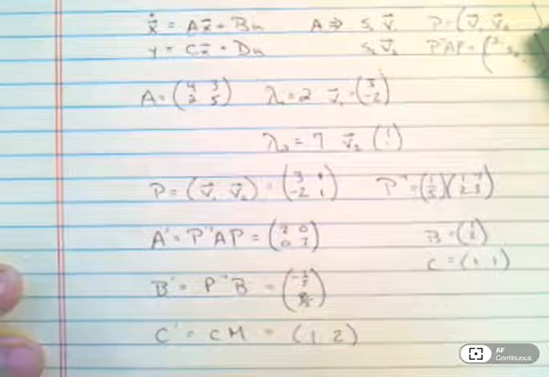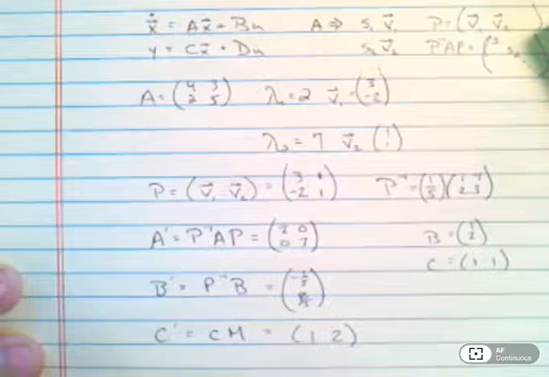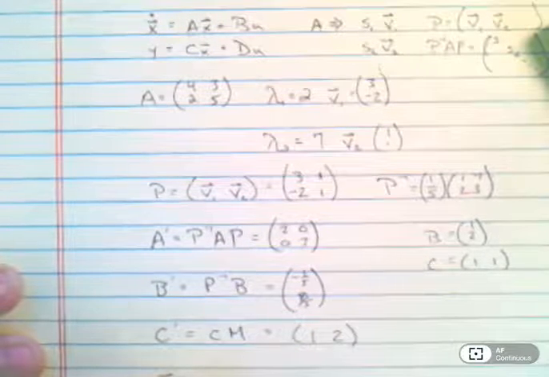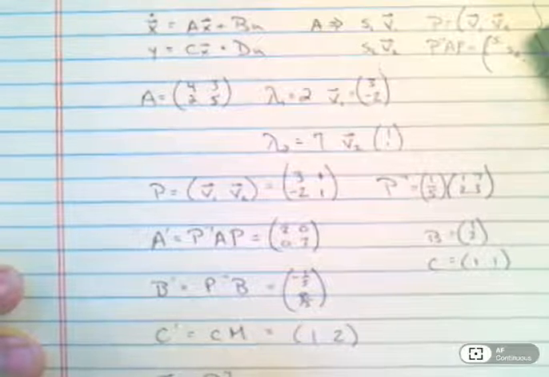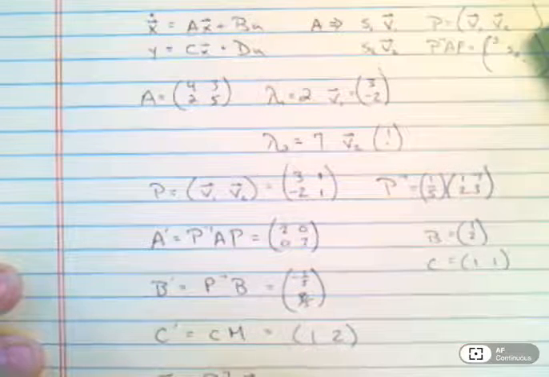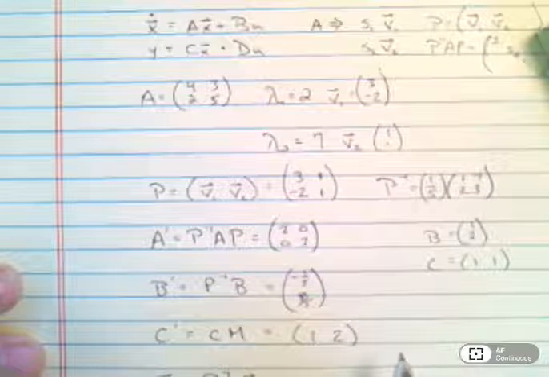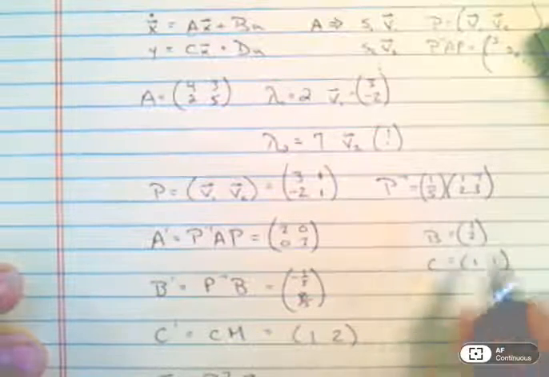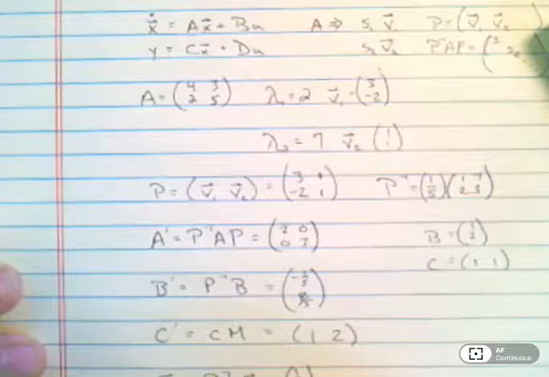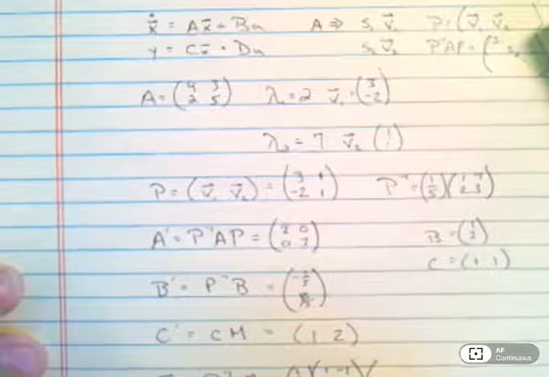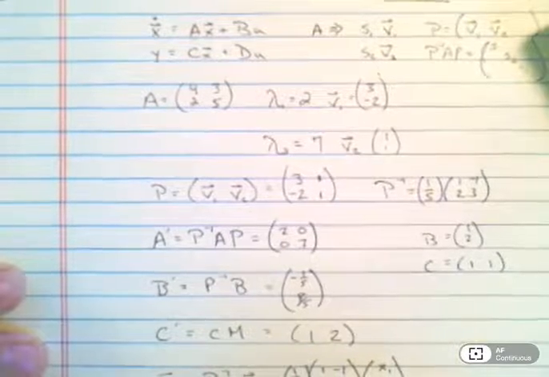Now what we actually haven't done is figured out what those new state variables were. Well, that's easy, because the new state vector Z was P inverse times the old state vector. The P inverse in this case was 1/5 times 1, minus 1, 2, 3, and I multiply it by my x1 and my x2, whatever they were.